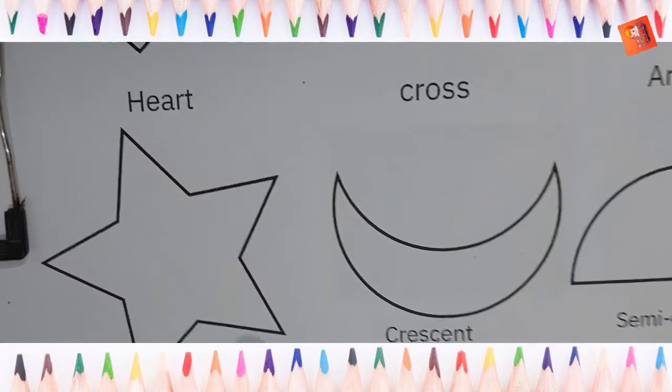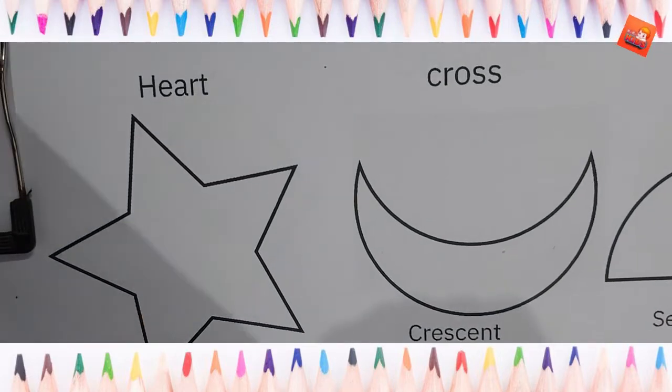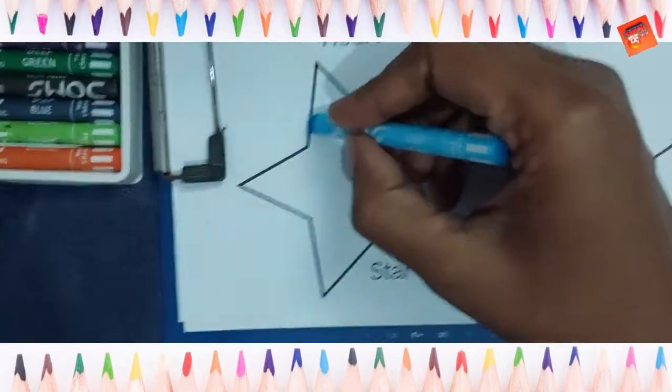Next we are going to see star. We are going to color the star with blue color. Blue color star.